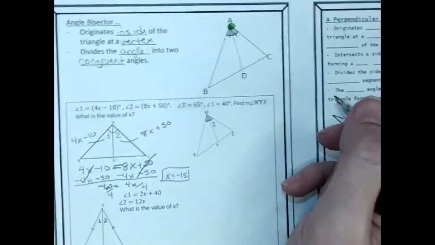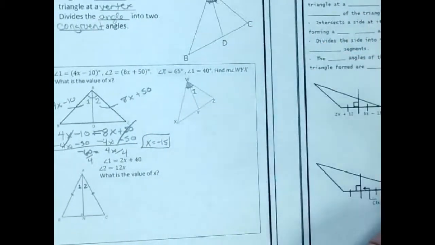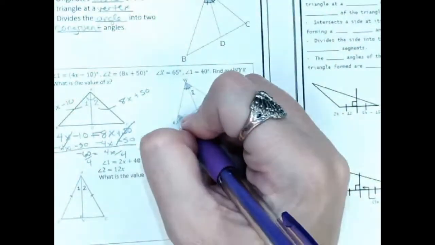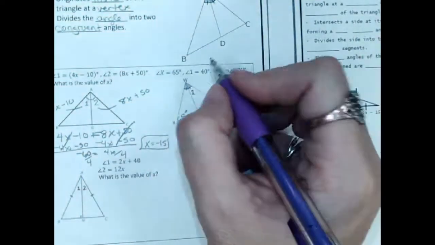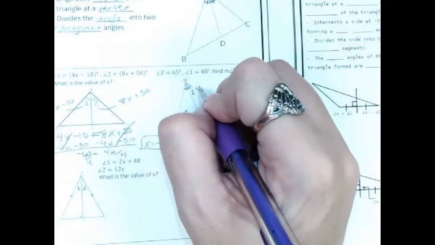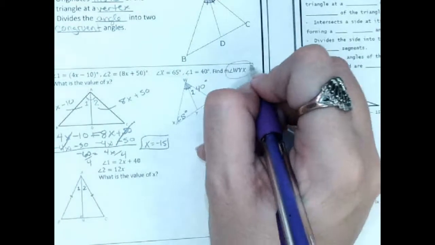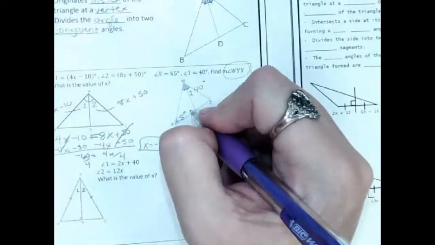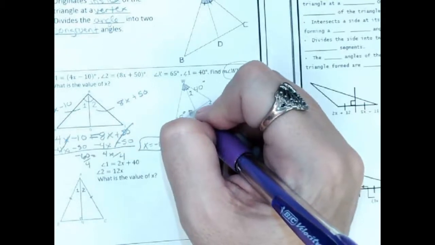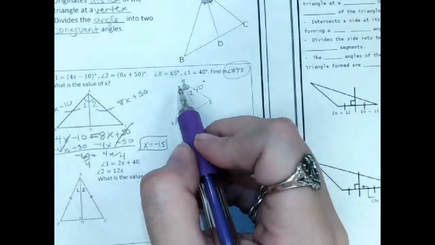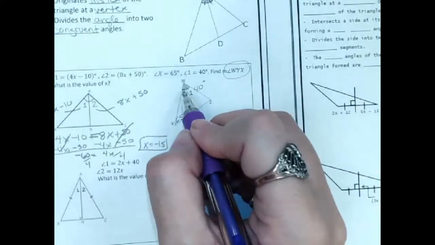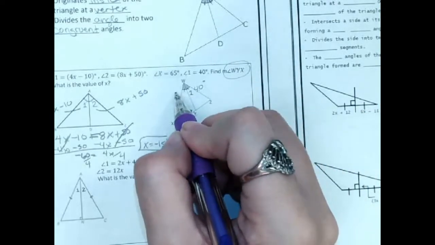On this next problem here, this is one without algebra. Here we have that angle x is 65. I know angle 1 is 40 degrees, and they want me to find this one here, w, y, x. So they want me to find this one right here, w, y, x. That's the one they want me to find. Well, what I know is if this one is 40, this one here also has to be 40 degrees.